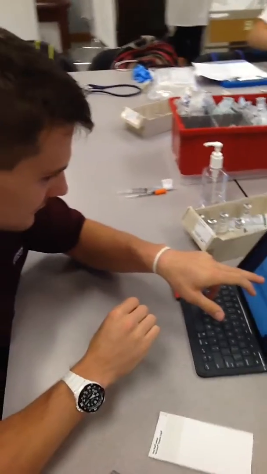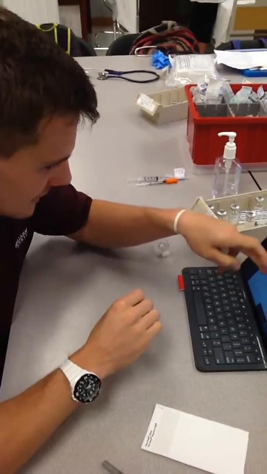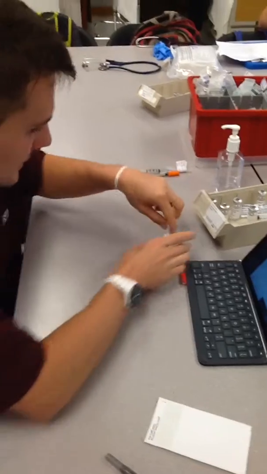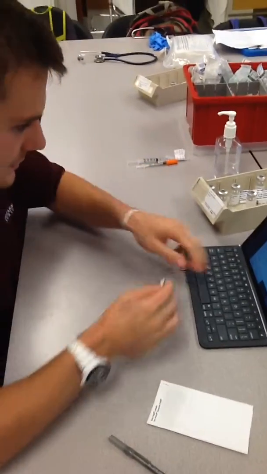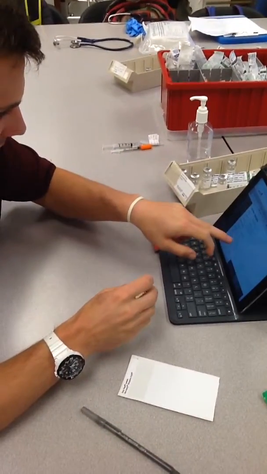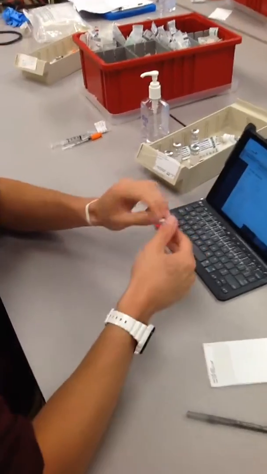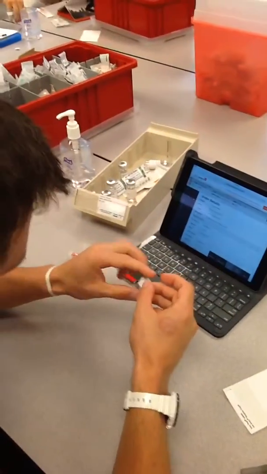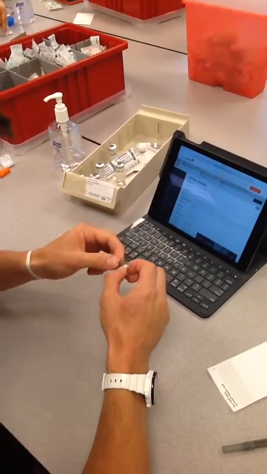So he has furosemide. He's got a 40 milligram tablet. It is due daily at 8 a.m. by mouth. All right. I'm going to make sure that it is not expired. Make sure the package is intact.